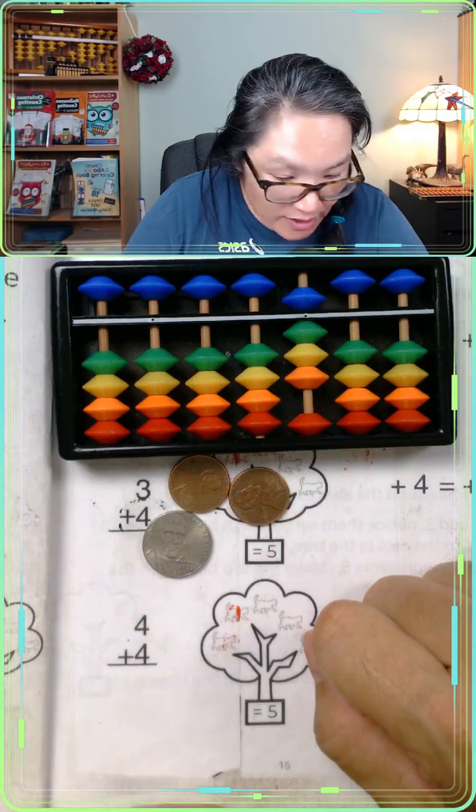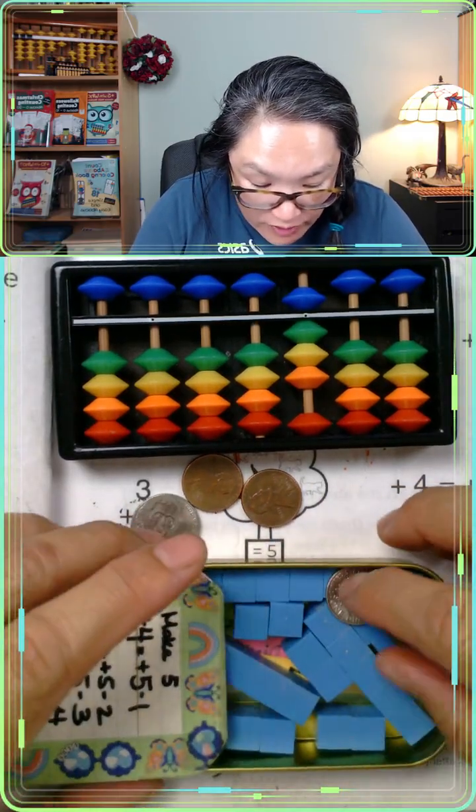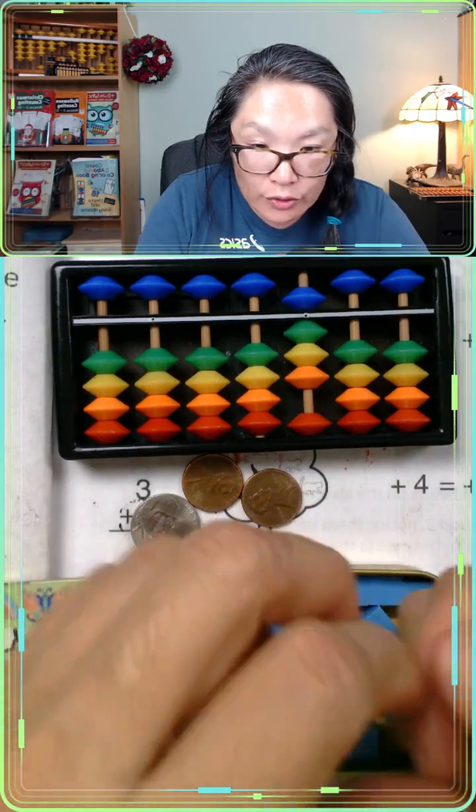You know what? It's just like a bag of avocados. There's 5 avocados in a bag, but I only need 4. What do you do with the 5th one? You throw it away.